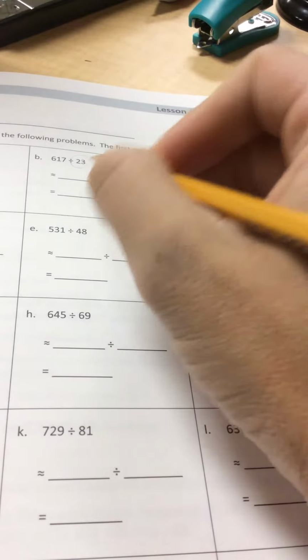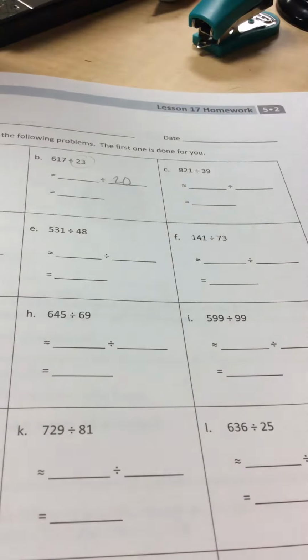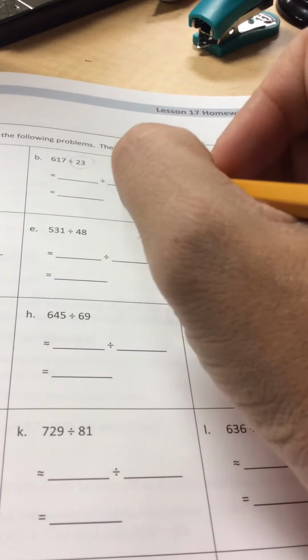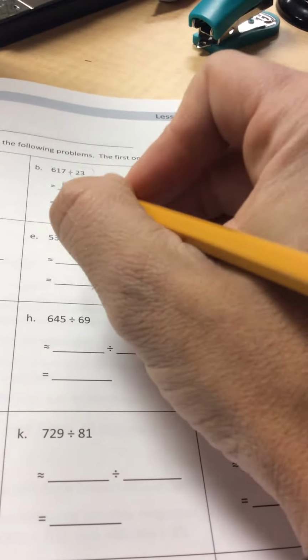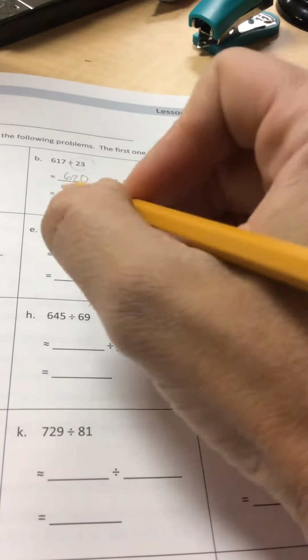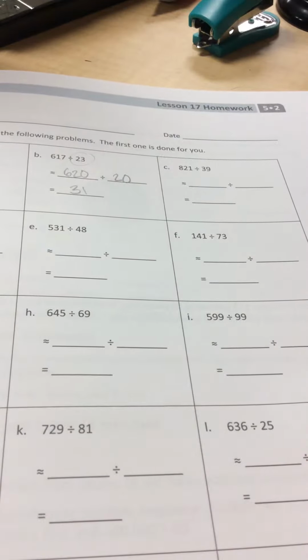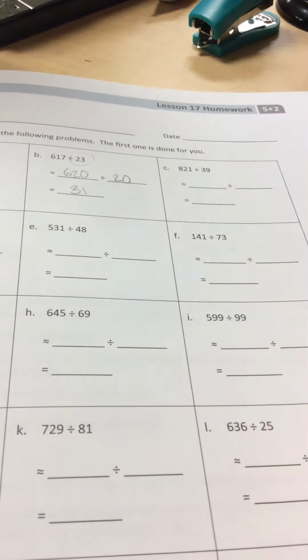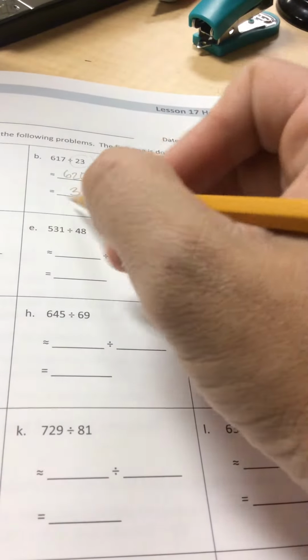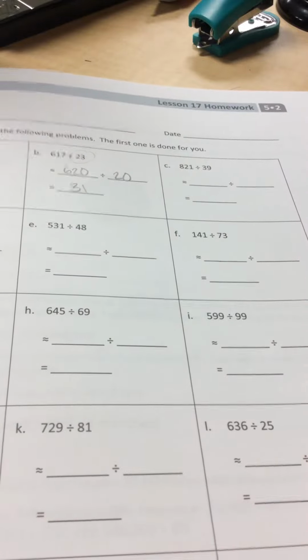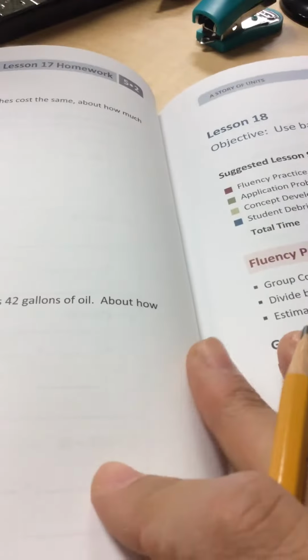So if we think, well, 23 is closest to 20, and then I know that my 20 will go evenly into 620, I know that that goes in there 31 times. And then that will be just a reasonable estimate. If we were actually to go through and do this division, we know it's going to be about 31, somewhere around there.